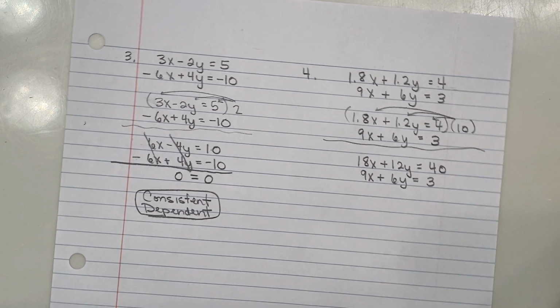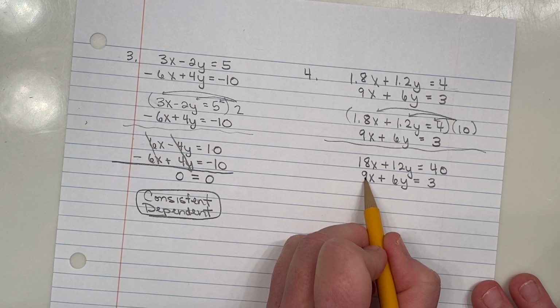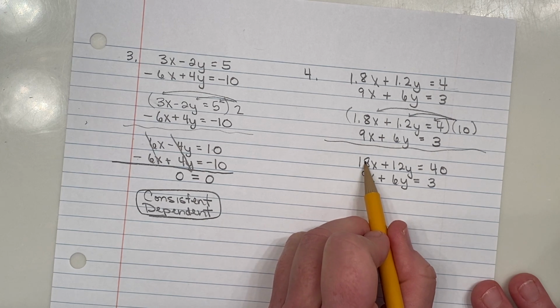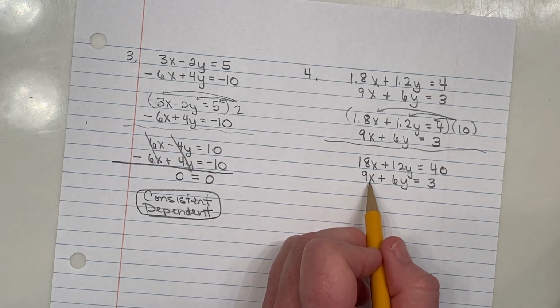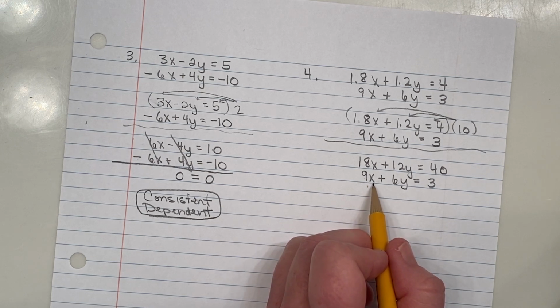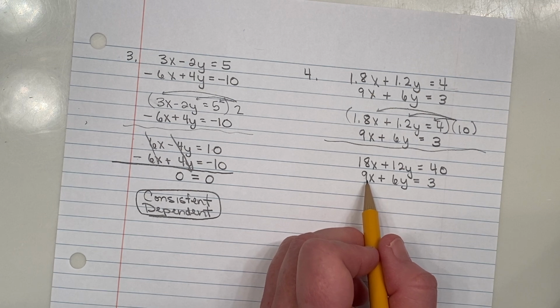Now I see that if I multiply the bottom equation by -2, that 9 would turn into a -18, and that would allow me to eliminate the x terms. Seems like I'm picking on eliminating the x terms in all these examples, but it's just the first one I happen to look at. But if I don't feel like it'd be an easy elimination, then I might look at the y terms to see if that is an easier elimination.